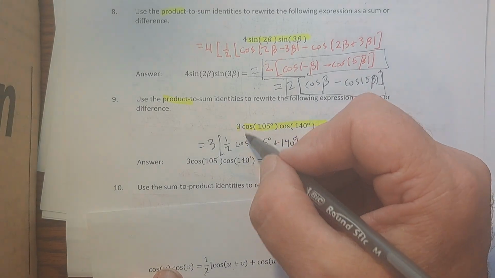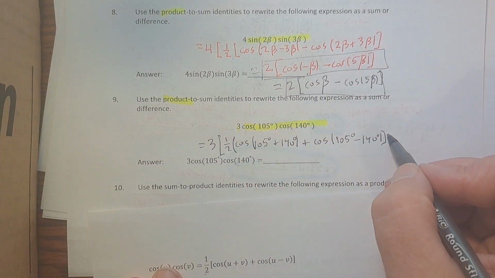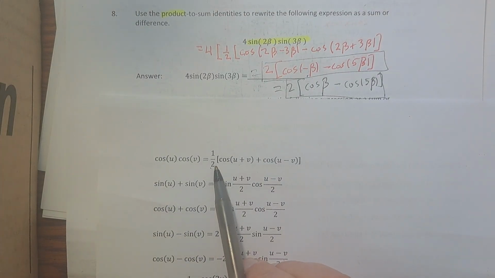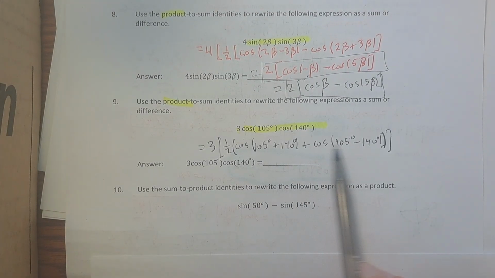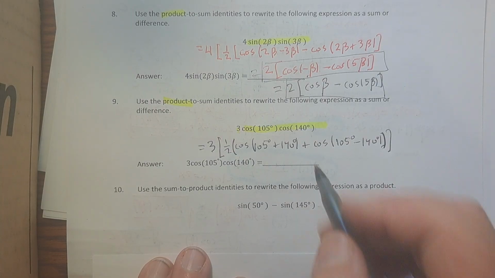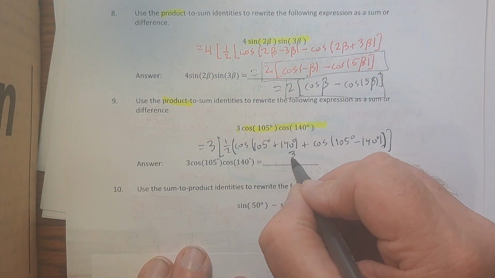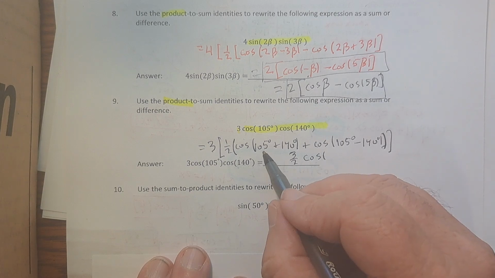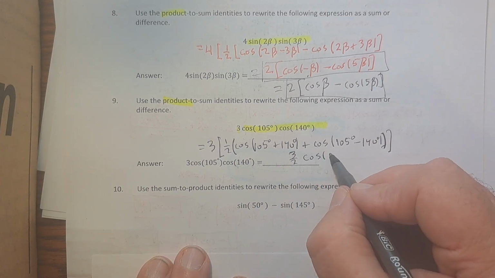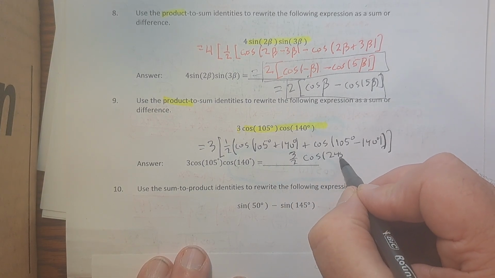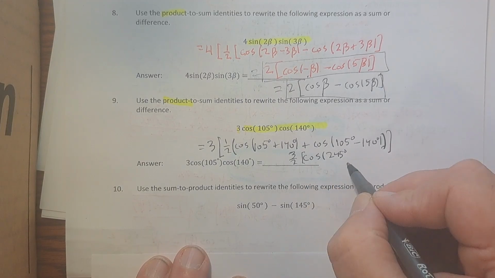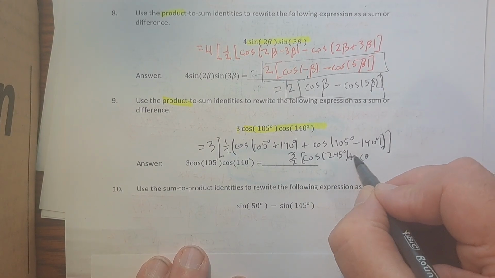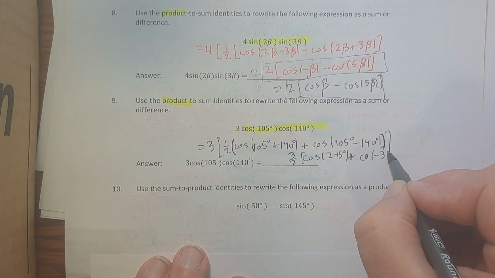All right, and that half is in front of the whole thing for the identity. So that's why there's a parenthesis there. All right, so that would be 3/2 cosine of 105 plus 140 is 245, plus the cosine of minus 35 degrees.